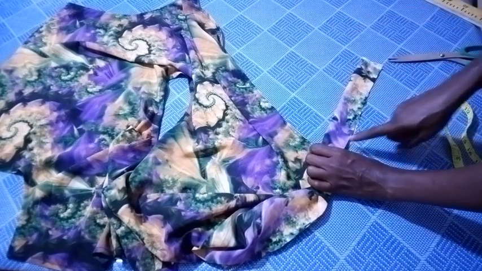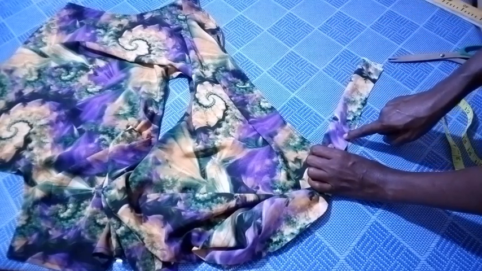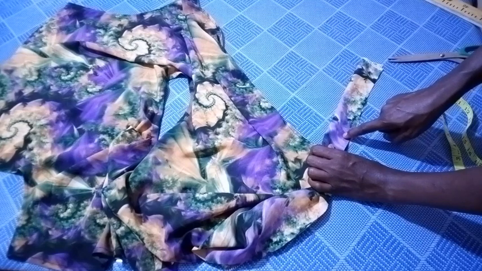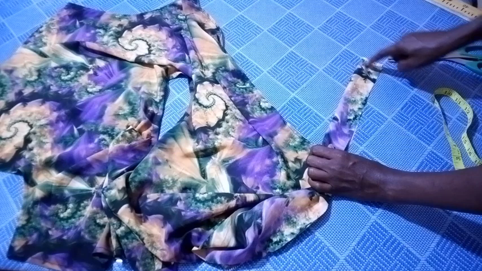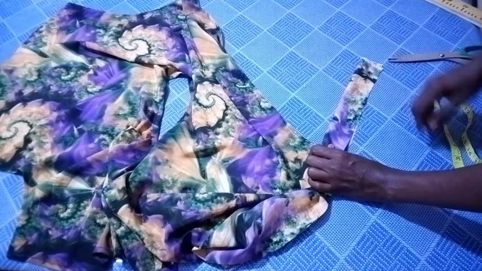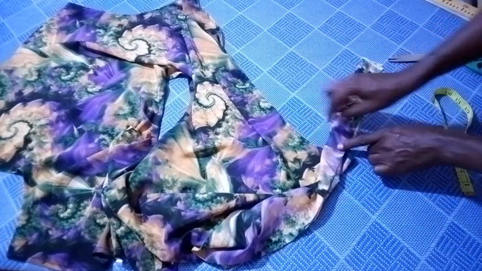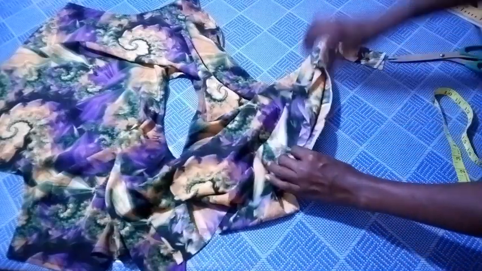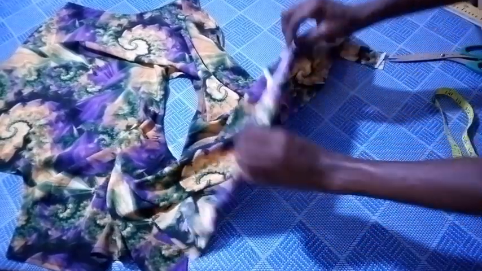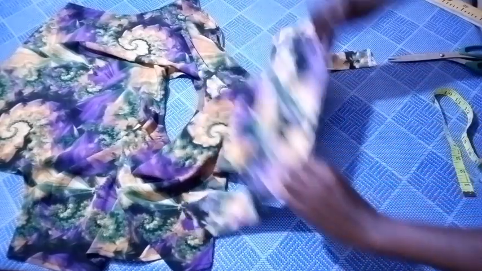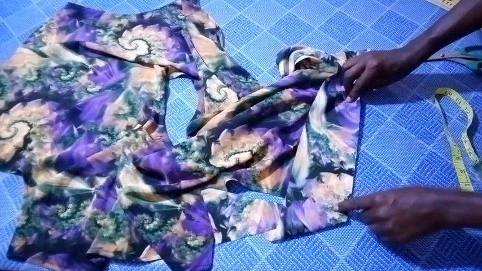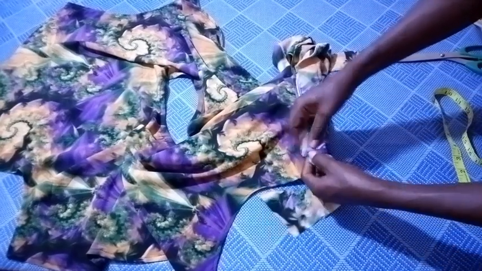I'll fold it like this. I will leave like 1 inch. Then I will start my stitching. Run a stitch here, down like this. Okay. Then up like this. So that's the next thing I'm going to do. And what I've done here is what I will also do here. I will stitch also this part. So I stitch to the end here.